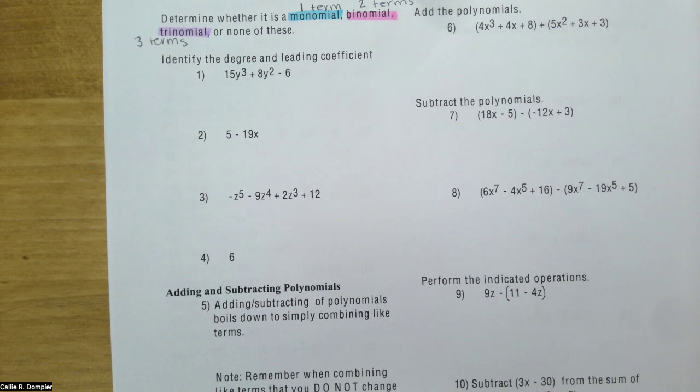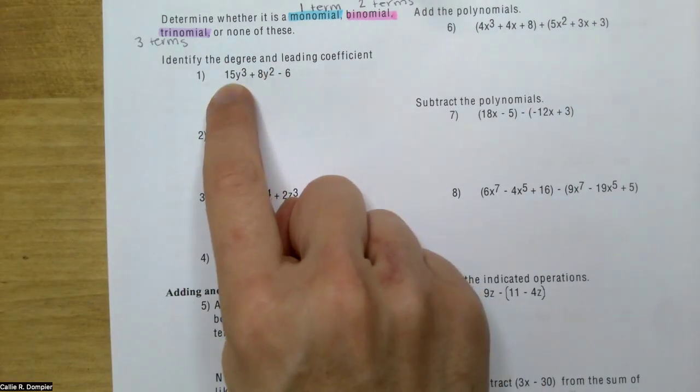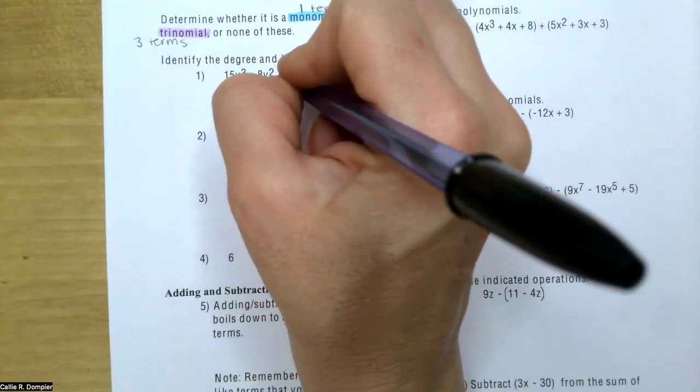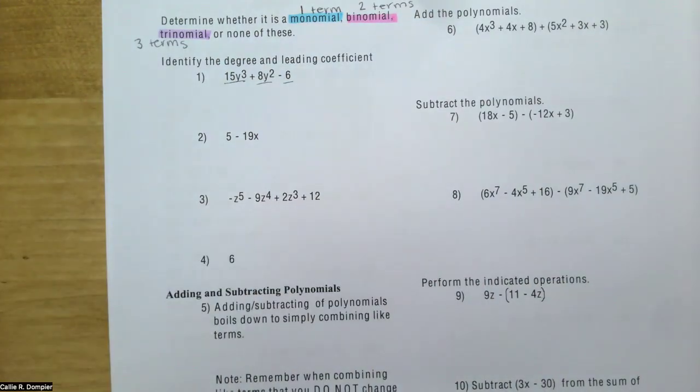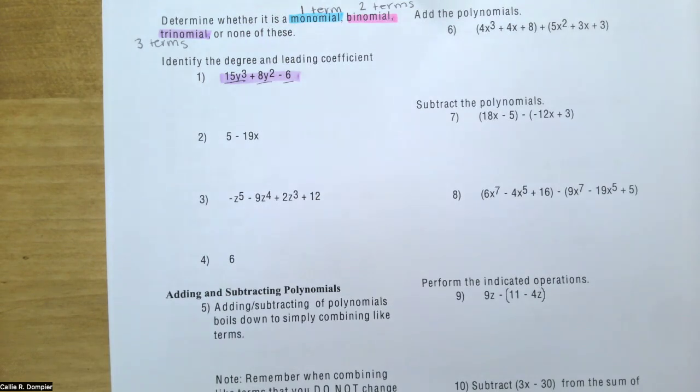I'm just going to highlight them because this page is small, getting a lot of filling it up. All right. So we'll do that before we identify the degree and the leading coefficient. How many terms do I have? Here's my first term, second term, third term. So that is a trinomial. There are 3 terms. Good.